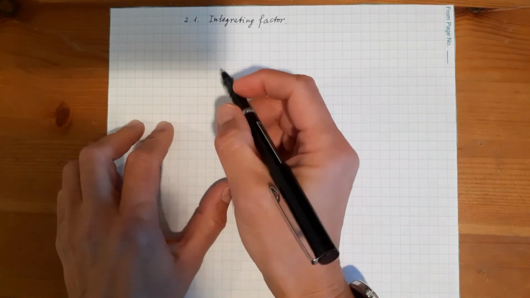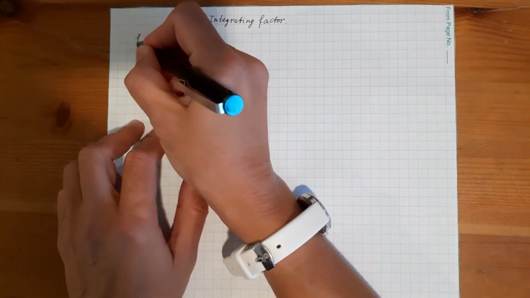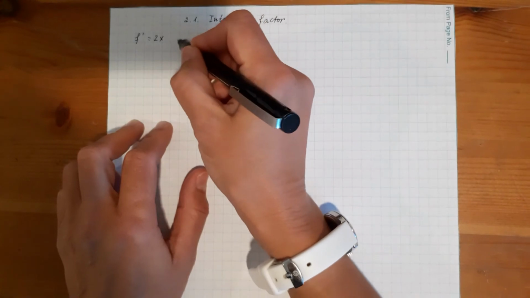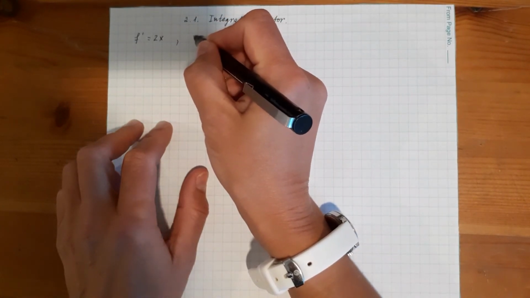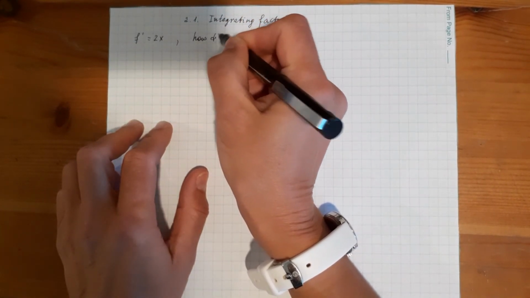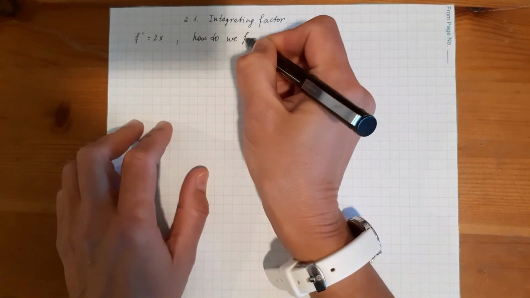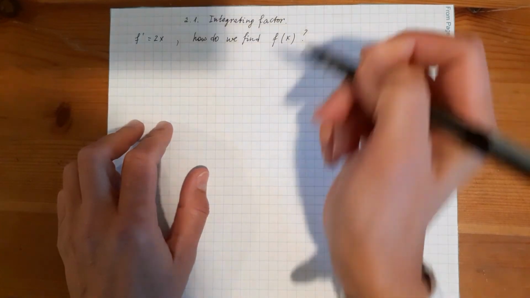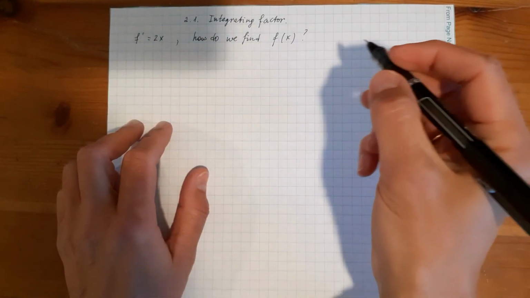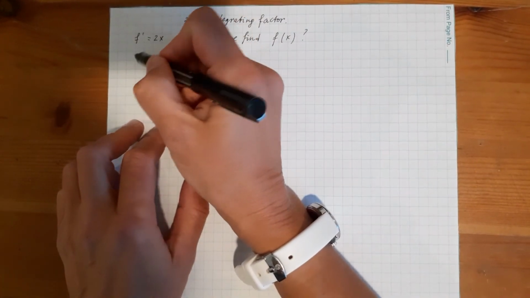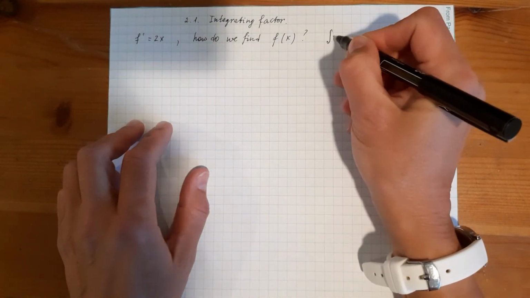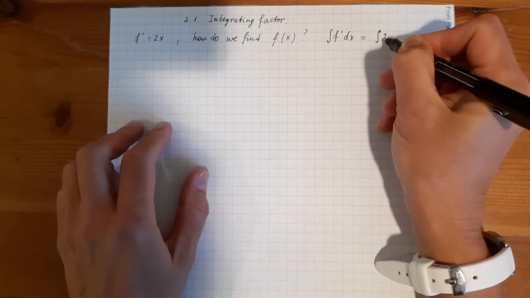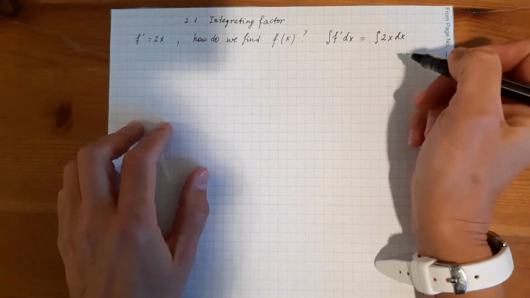First, let's think. If somebody gives you the derivative of some function equal to 2x, how do you find the function? How do we find f of x? Well, we know that we just have to integrate it, right? So we integrate both sides. I'm going to write it down. The integral of f prime dx is going to be equal to the integral of 2x dx, right?